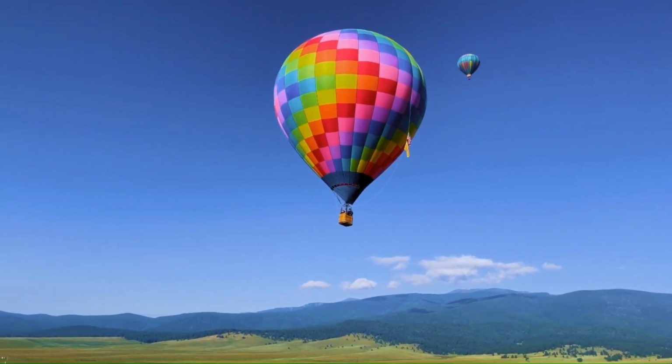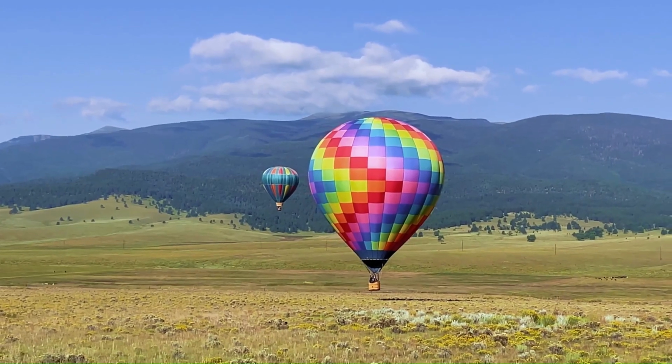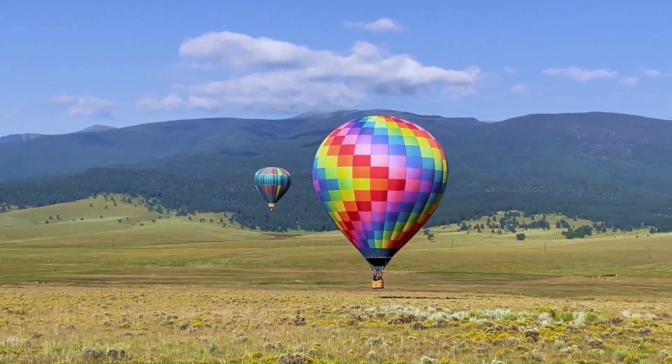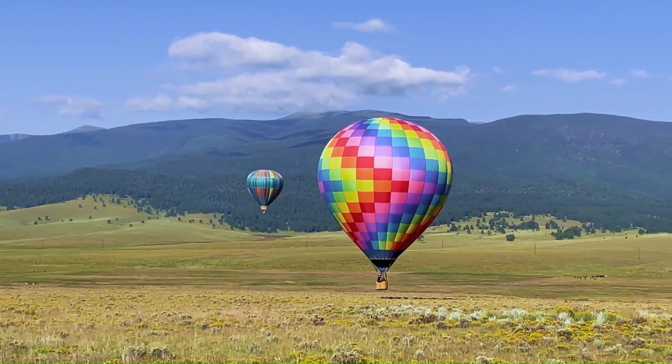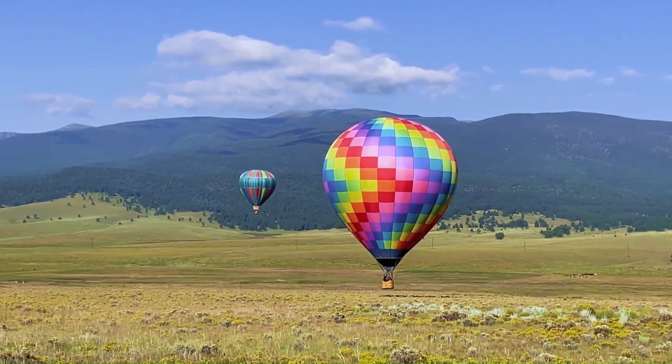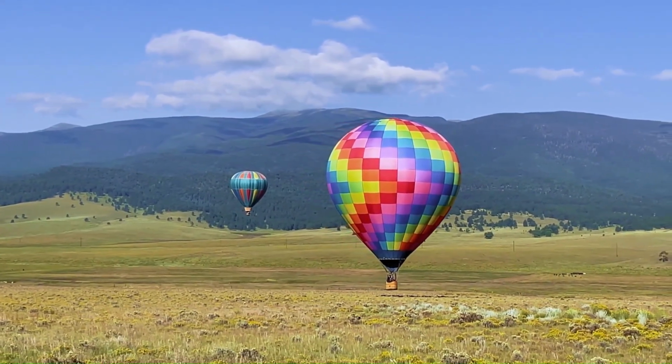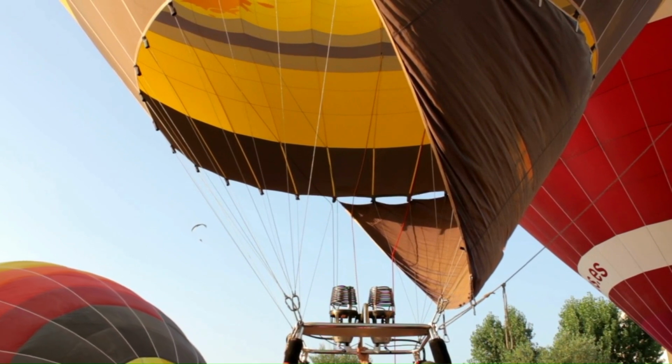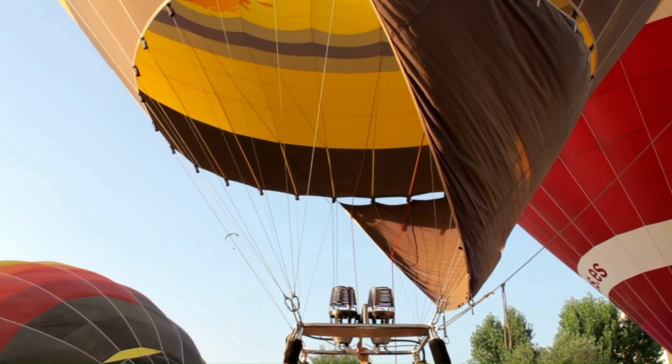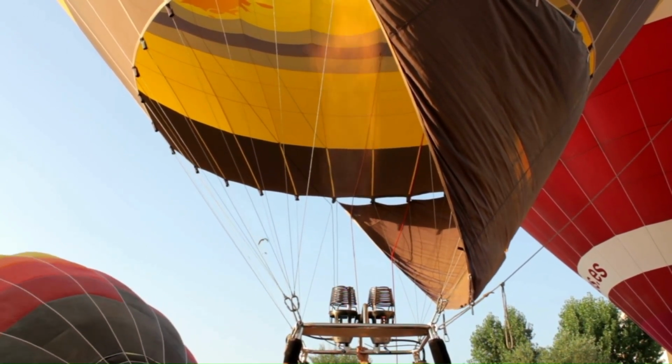In today's tutorial, we will show you how to book an exciting hot air balloon ride in beautiful Kashmir. From soaring above stunning landscapes to capturing amazing memories, we will guide you through the process step by step. Get ready to make your dream of floating in the skies of Kashmir come true.